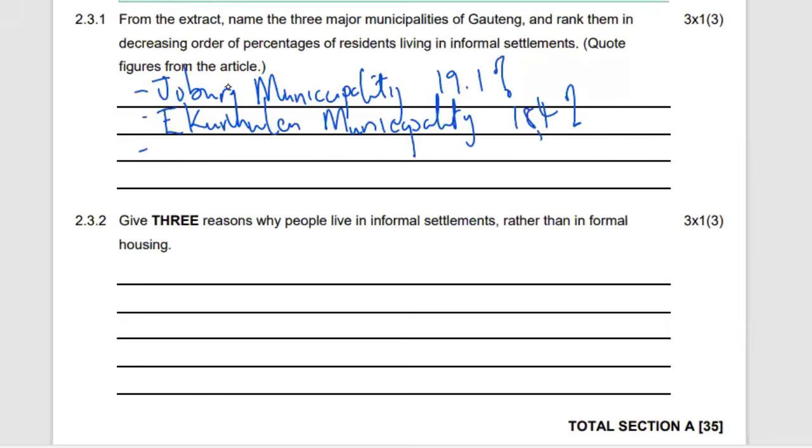Then lastly, we have the Tshwane municipality that has got 16.4. Remember, if your question is saying you must put them in decreasing order, it means you must also check on the order according to the figures quoted.